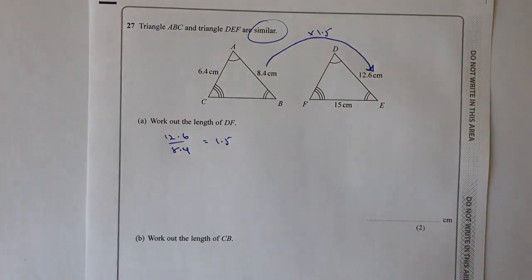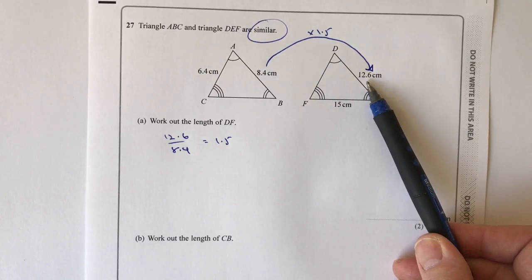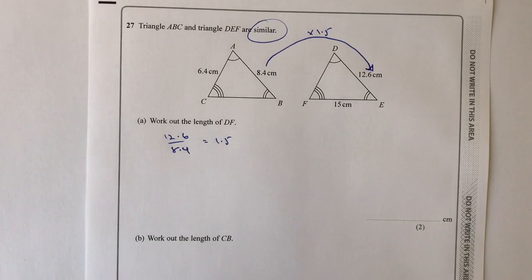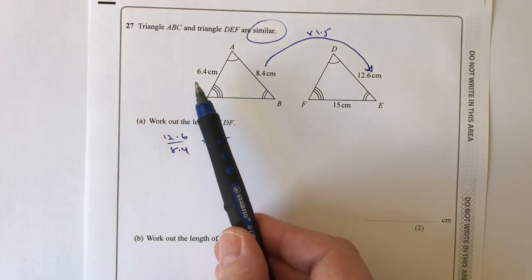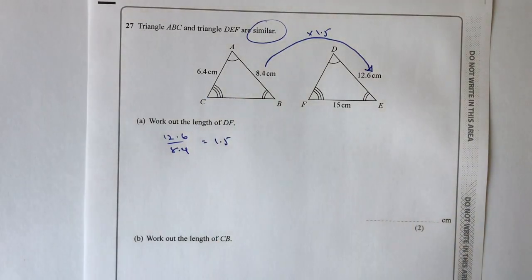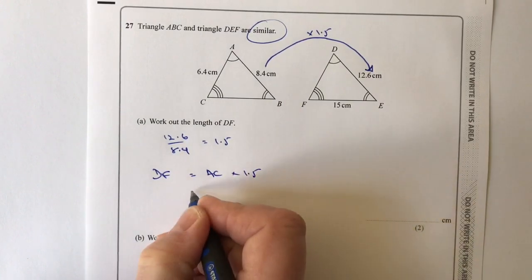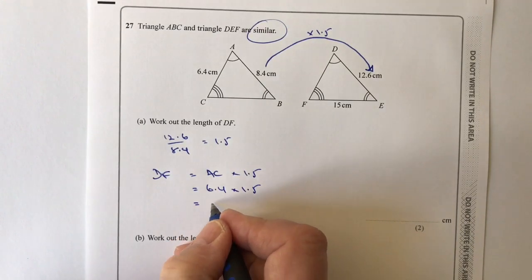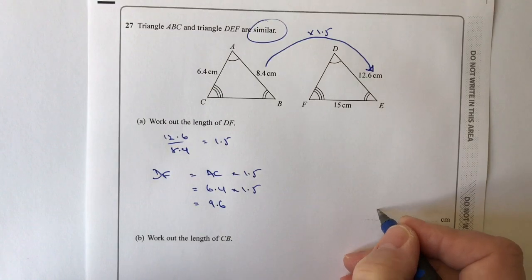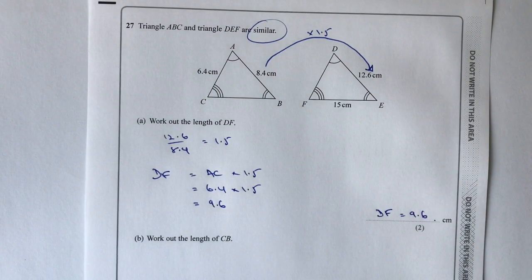In other words, if I multiply 8.4 by 1.5, I get 12.6. So the sides of the second triangle are 1.5 times bigger. So if I want to work out DF, and I know AC, I just multiply that by 1.5. So DF equals AC times 1.5, and if I plug 6.4 times 1.5, I'm going to get an answer of 9.6. So DF equals 9.6 centimetres, and that would answer that particular question.